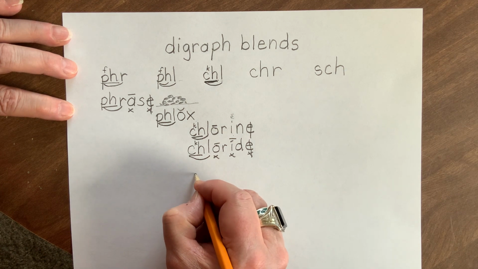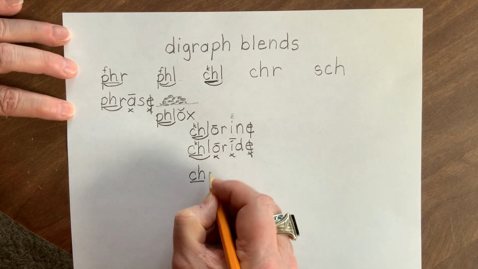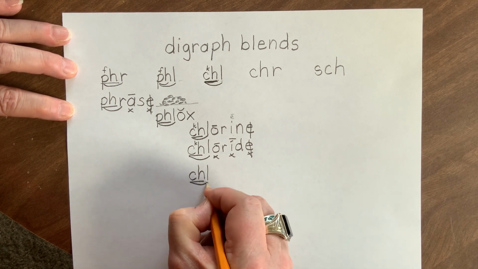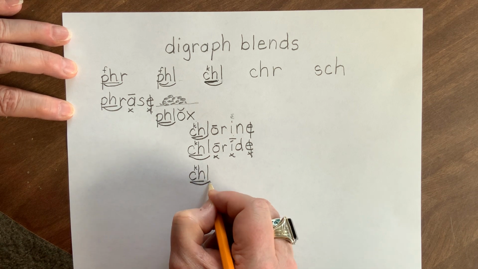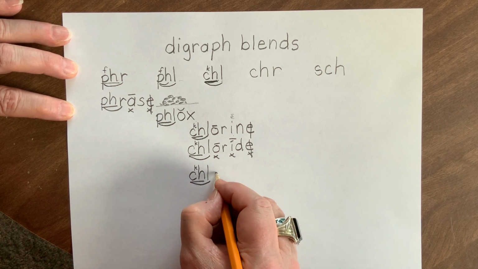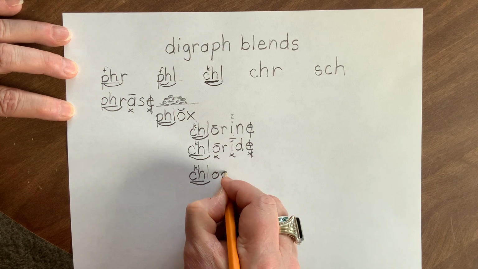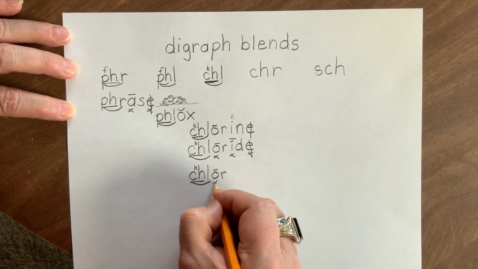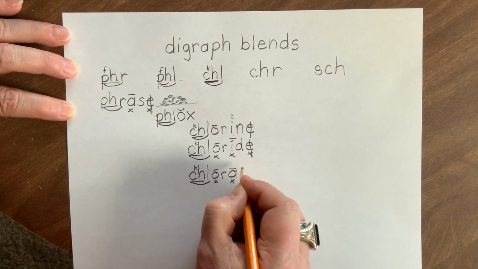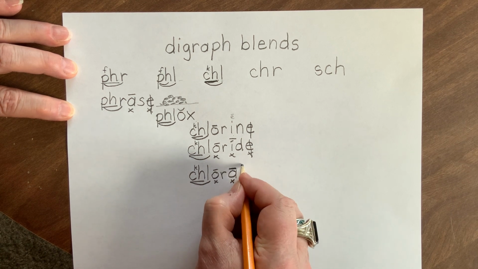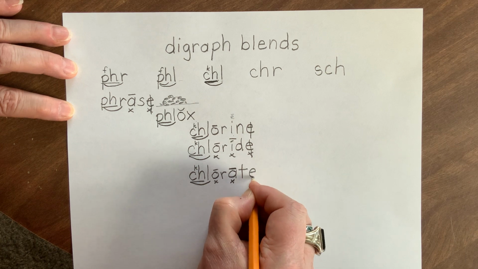Here's chlorate. There's the CH digraph. When you put it with a blend with the L, the CH makes the K. Cool. Do you hear the long A sound? Chlorate.